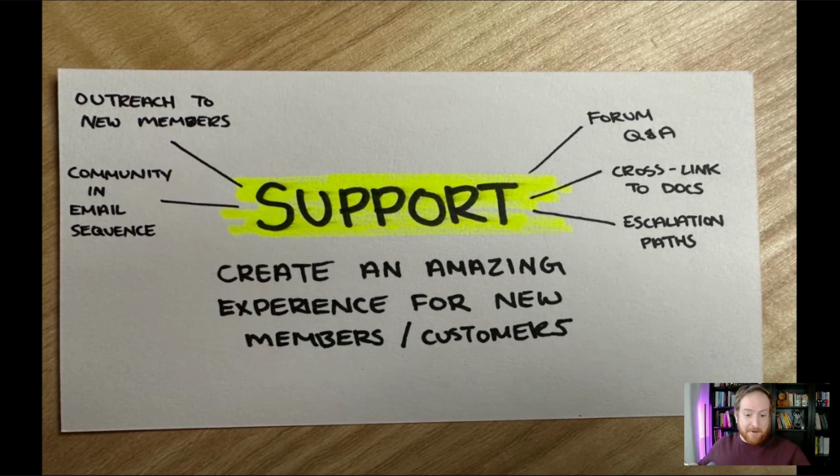That is defensive territory for us, because everything else that I'm talking about here, another team could do some version of it, right? What another team can't do is support at scale in the same way that a community program can. So forum Q&A is always going to be my first step for support.